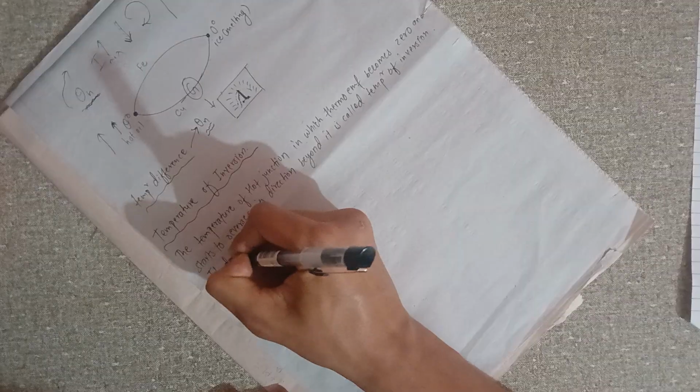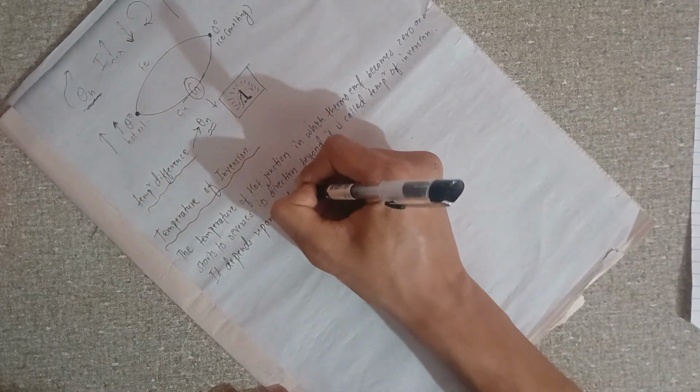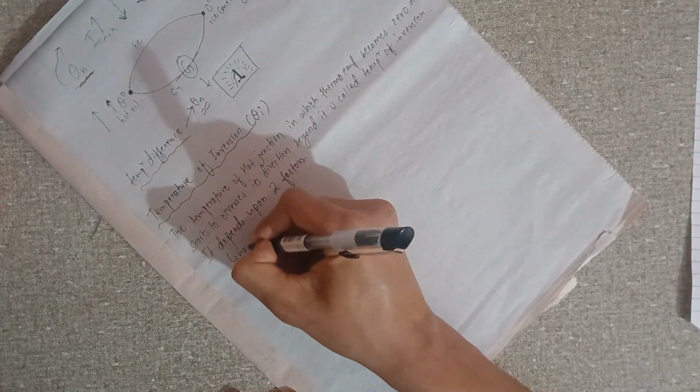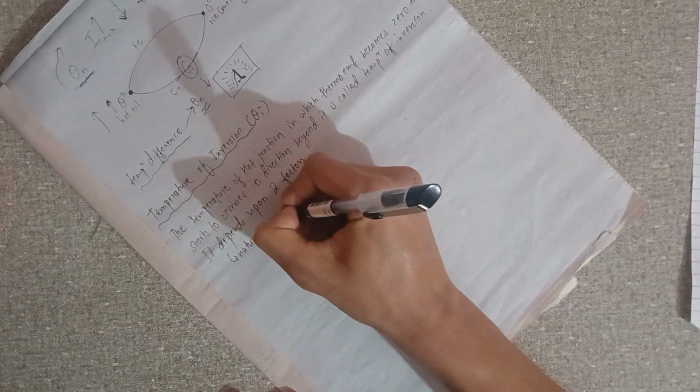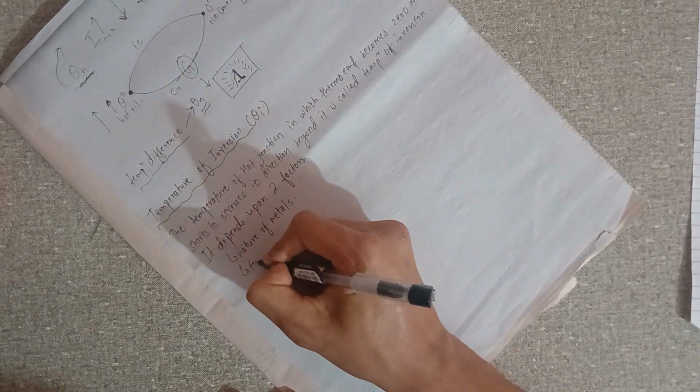The temperature of inversion depends upon two factors. Theta I depends upon two factors: nature of metals and temperature of cold junction.